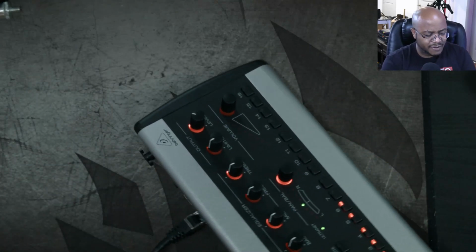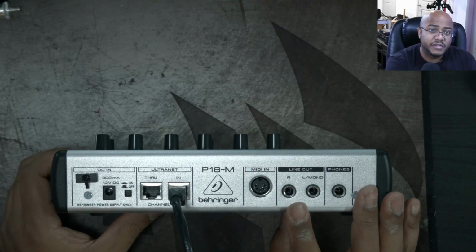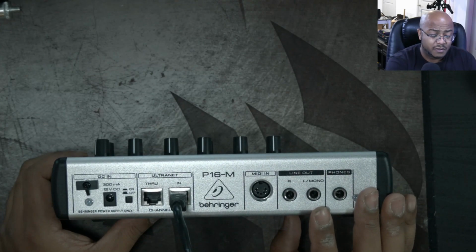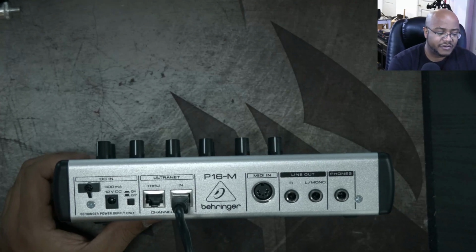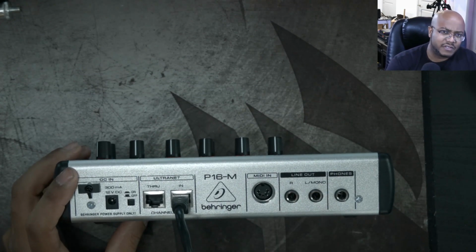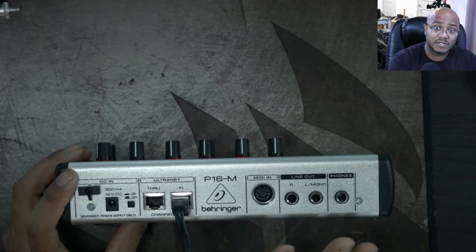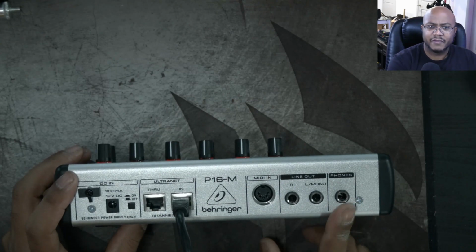Now let's flip it over to the back just to show you the inputs that you got here in the back. If you wanted to use a personal monitor, actually a small speaker that's right beside you, you could do a left line in and out to come out of here so you can hear that mix that you have configured personally for you. Obviously, you have your headphones.